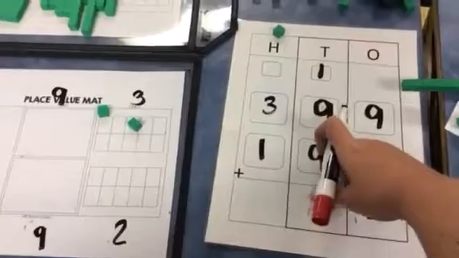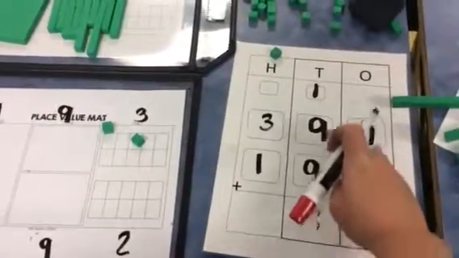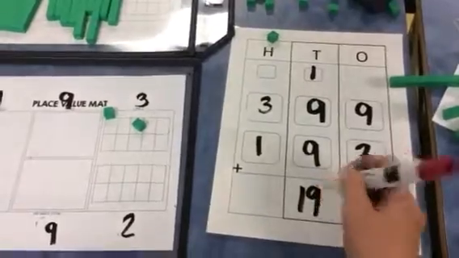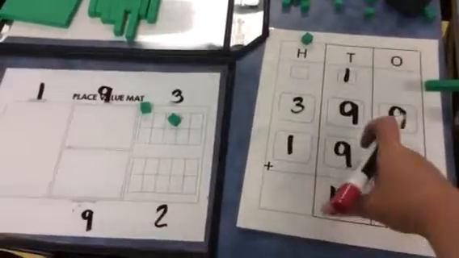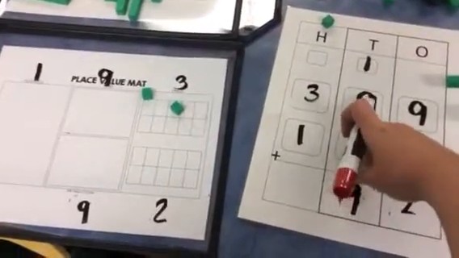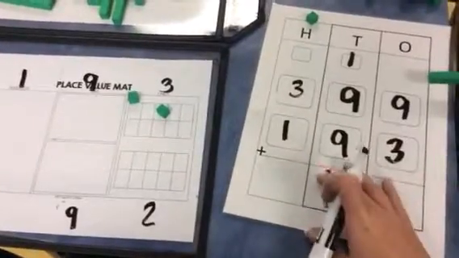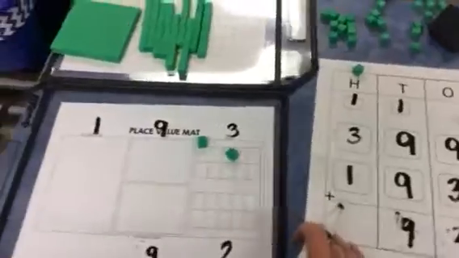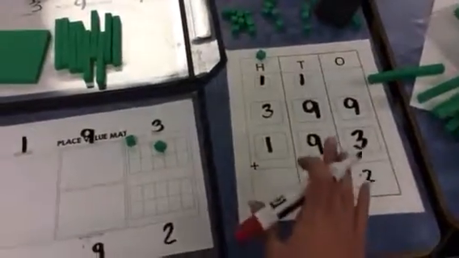Oh, I messed up, didn't I? I wrote 18 here. Sorry, this was 9 plus 9 plus 1. That's 19. So that should have been a 19. But again, that 1 didn't just disappear. If I can erase it, it went right here next door. Okay? So I've got my 1s are good, my 10s are good.